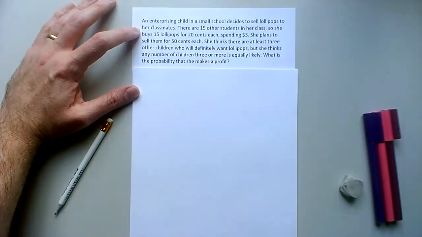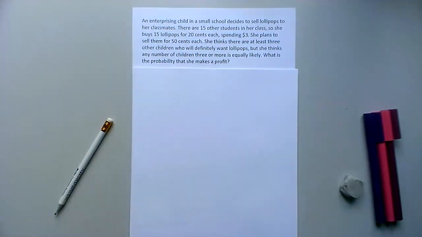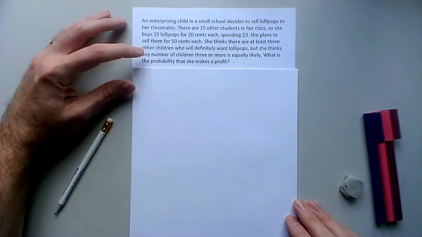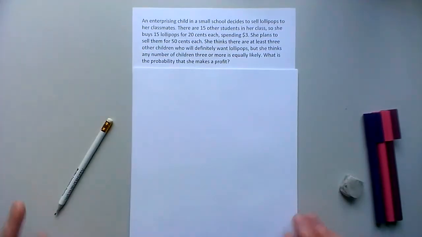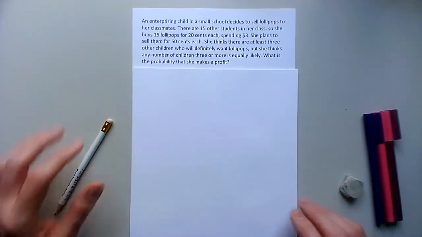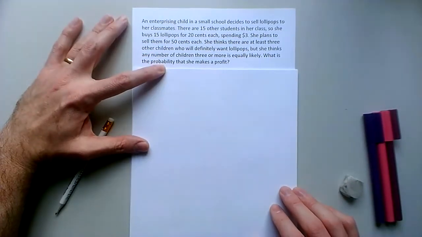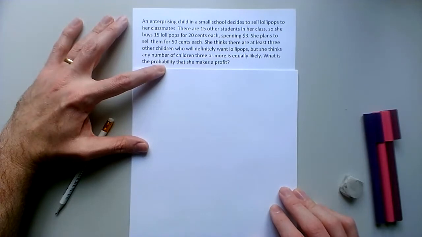She thinks there are at least 3 other children who will definitely want lollipops, but she thinks any number of children, 3 or more, is equally likely. What's the probability that she makes a profit? Okay, there's a lot going on there. If I want the probability of an event, I'm going to need to know what all the probabilities are for everything.